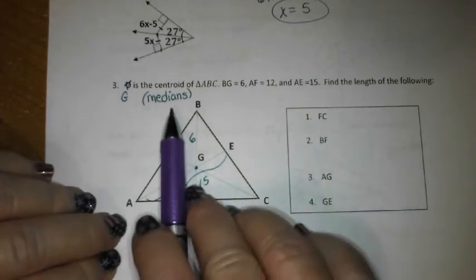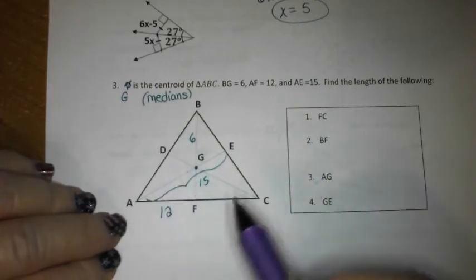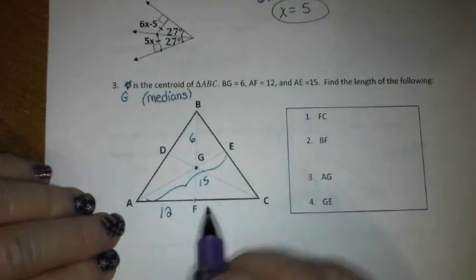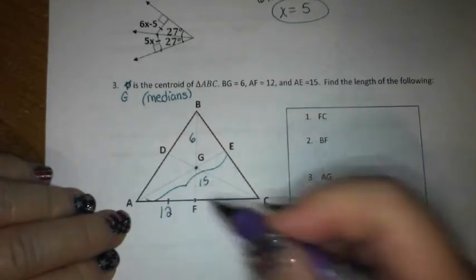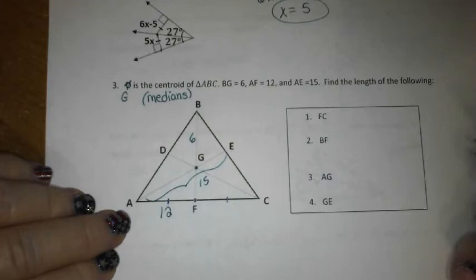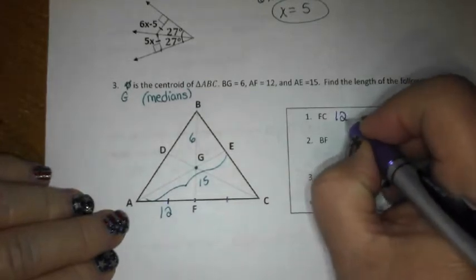Well, remember, medians have to do with midpoints. So if F is the midpoint, AF is 12, guess what FC equals? Well, it must be 12.